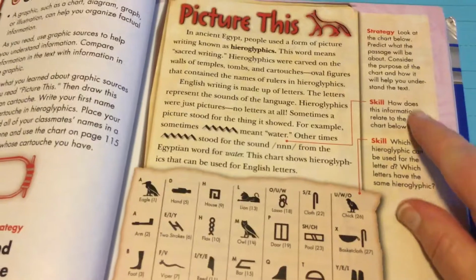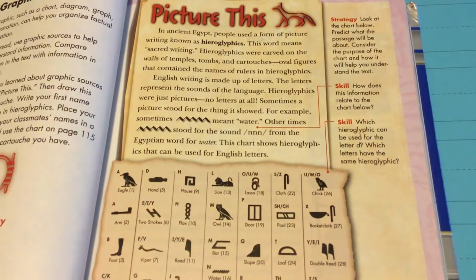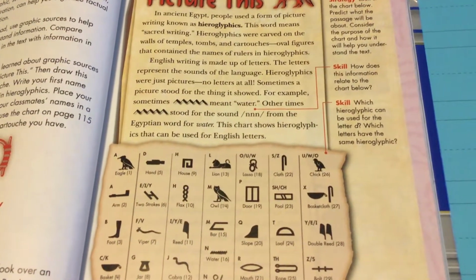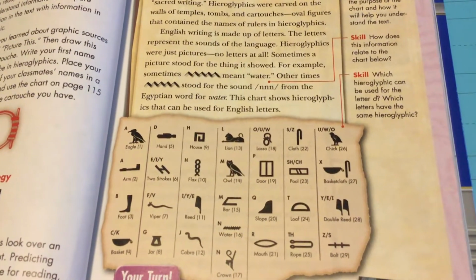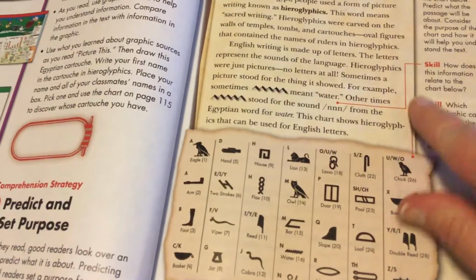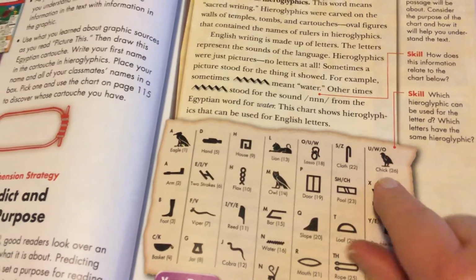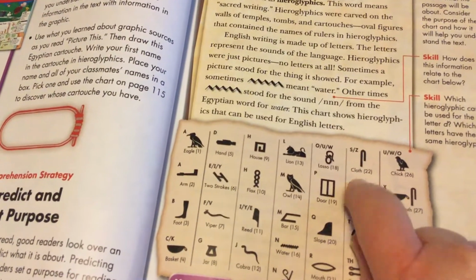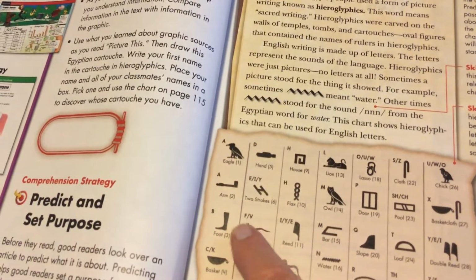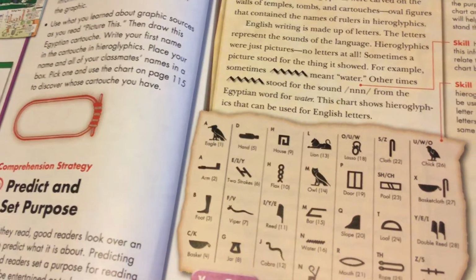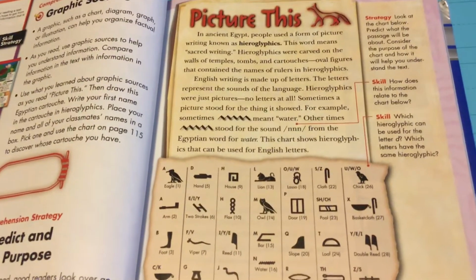Skill. How does this information relate to the chart below? And then skill. Which hieroglyphic can be used for the letter D? Which letters have the same hieroglyphic? Well, we see that the chick right here, the U, W, and O are shared. The S and the Z are shared. O, U, W are shared. So we see that a lot of hieroglyphics are shared. So cool.